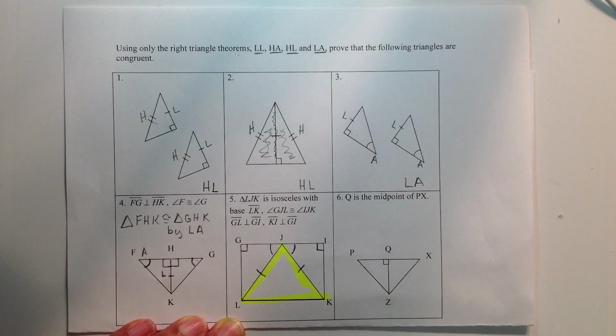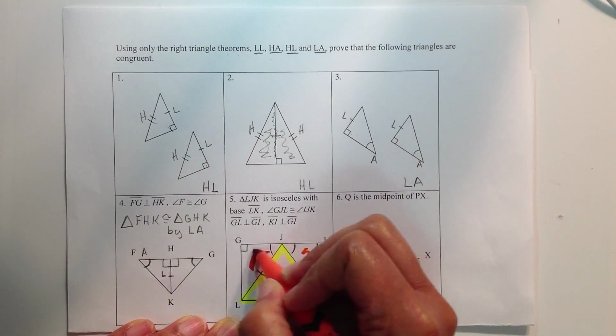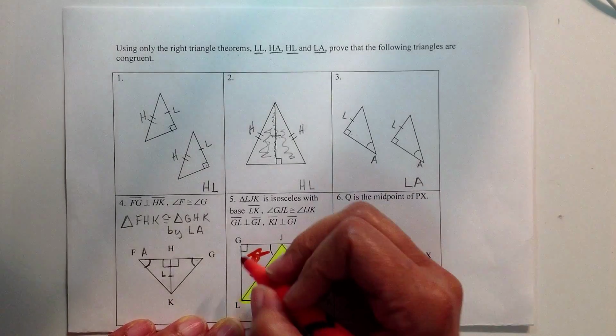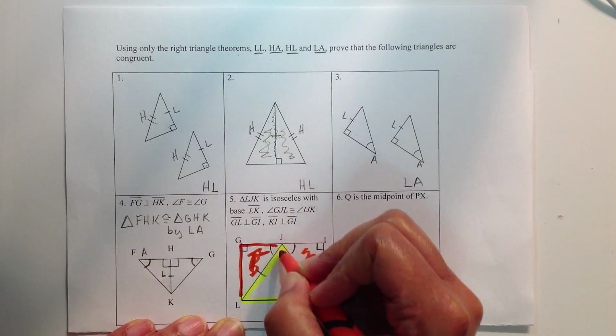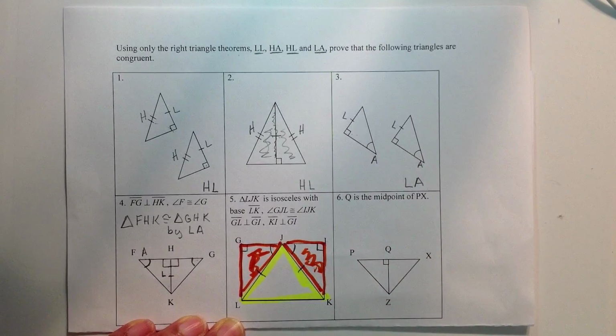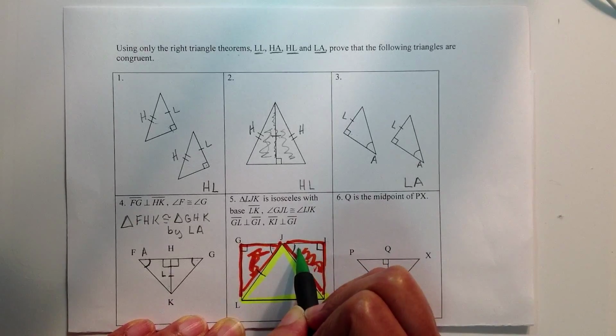So I'm going to focus on these 2 triangles in terms of trying to prove 2 triangles congruent. So when I look at it, I have 2 hypotenuses that are congruent, and I have 2 angles that are congruent.